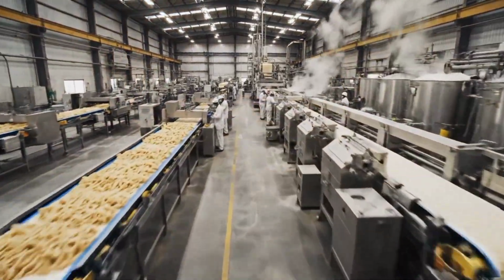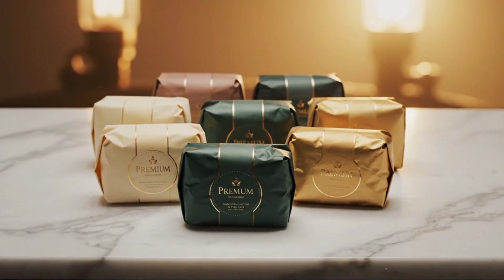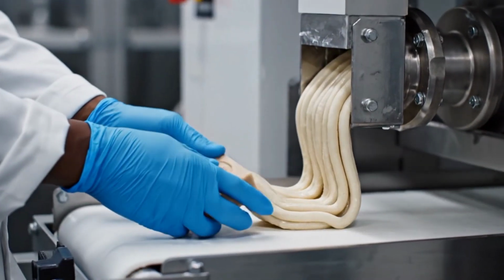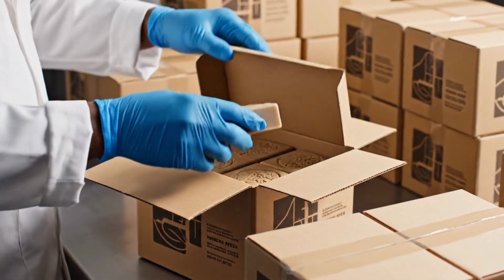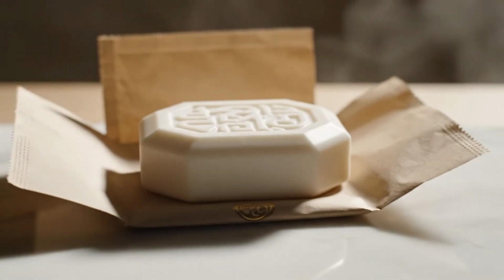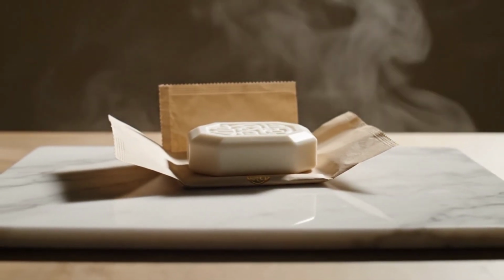From this to this. The same atoms. A different world. Behind every machine, behind every automated system, behind every chemical reaction, there is industrial raw material, human precision, chemical transformation. This is what it becomes. And now, you know exactly how.